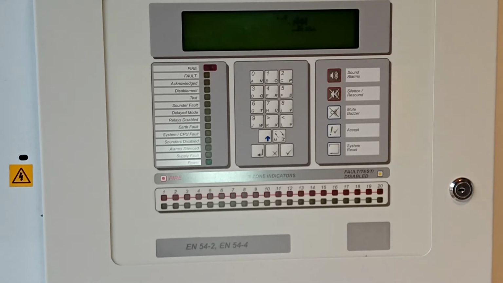In light version, it's not dangerous to the functions of the panel. If the drain on the loop will become strong, then whole loop may go down. System CPU fault. I think when we power up panel, this one will light up, and I will explain that in a moment.